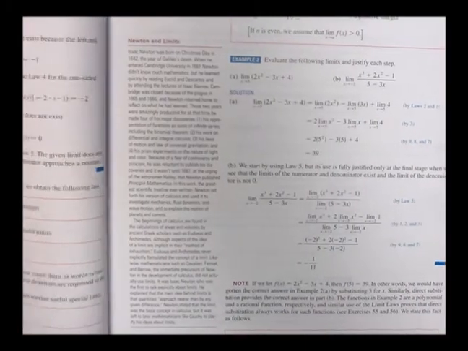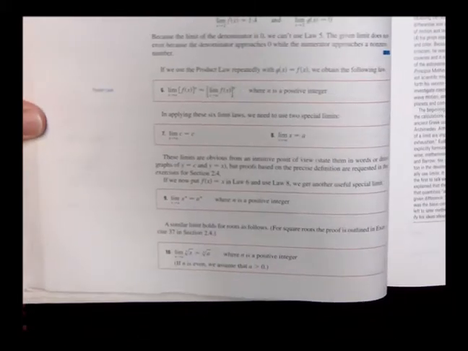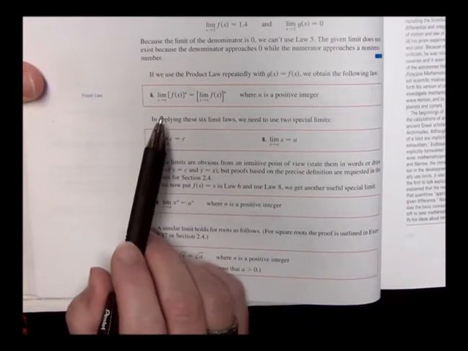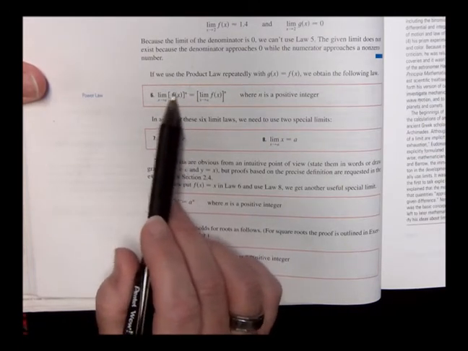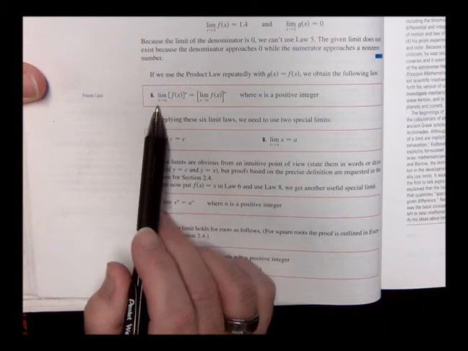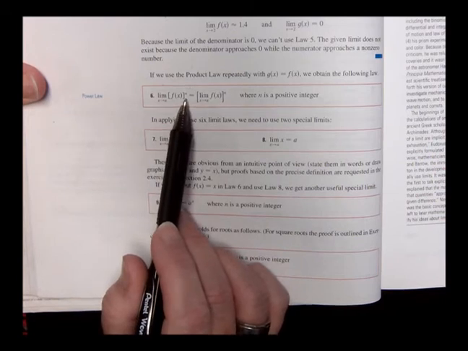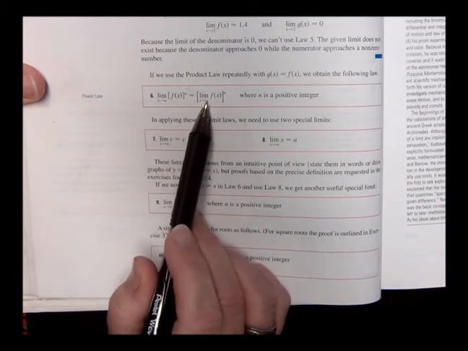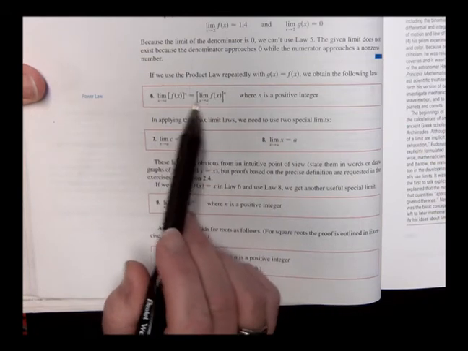I'm going to skip example 1, and we're going to go on to the other laws that I want to cover. This one is also quite handy. You can either take the function to the nth power and then take the limit, or you can take the limit and then take it to the nth power. So you can imagine if you had a function to even the 10th power, how difficult it might be to take that polynomial to the 10th power and then find the limit. Whereas you can just find the limit of the polynomial and then raise it to the 10th power. So this is handy as well.